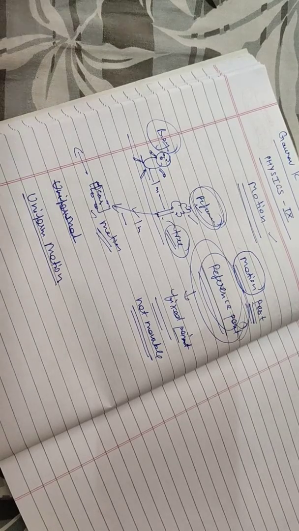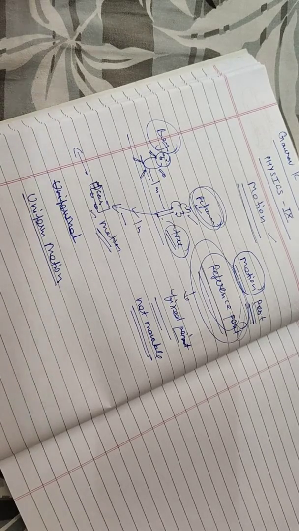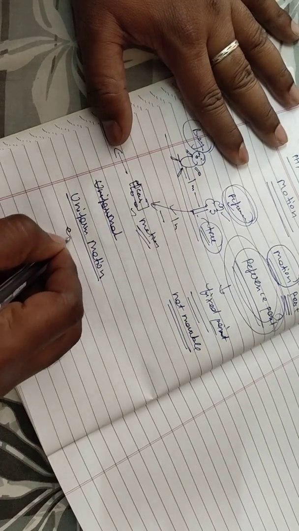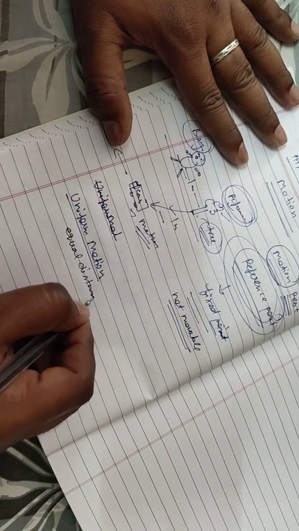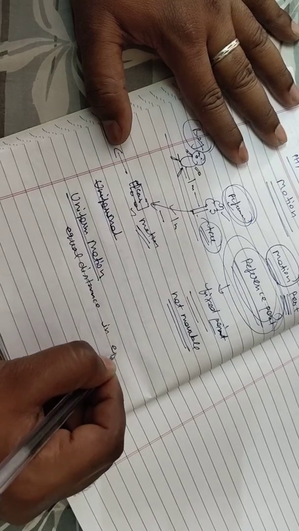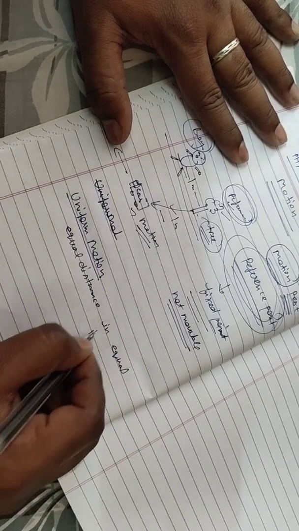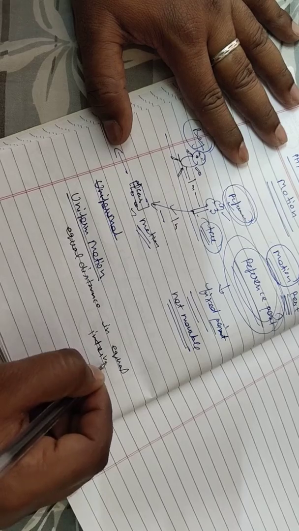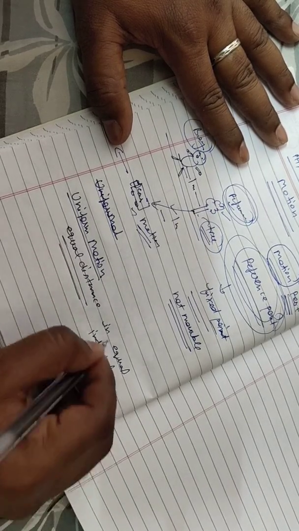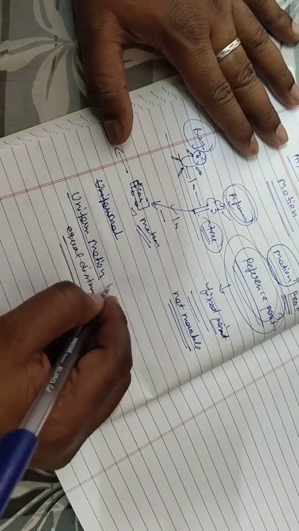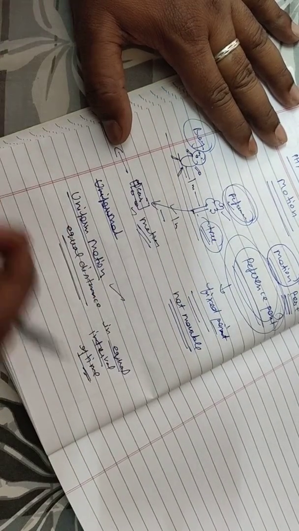Let me repeat: equal distance in equal interval of time, then the motion is called uniform motion.